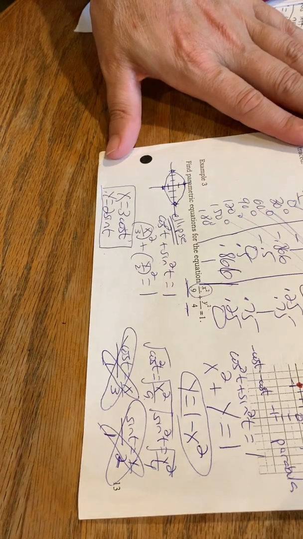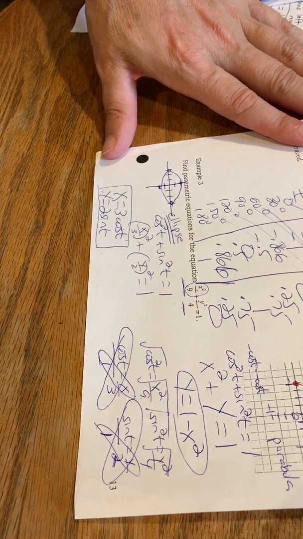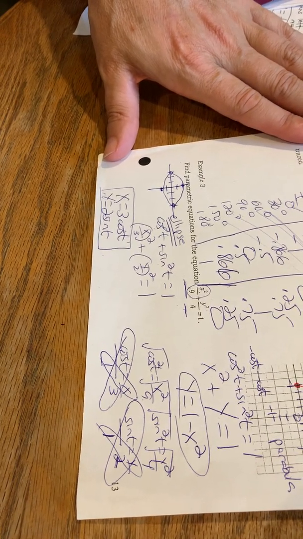Okay, so these are the notes from page 13 from section 10.6 on parametric equations.